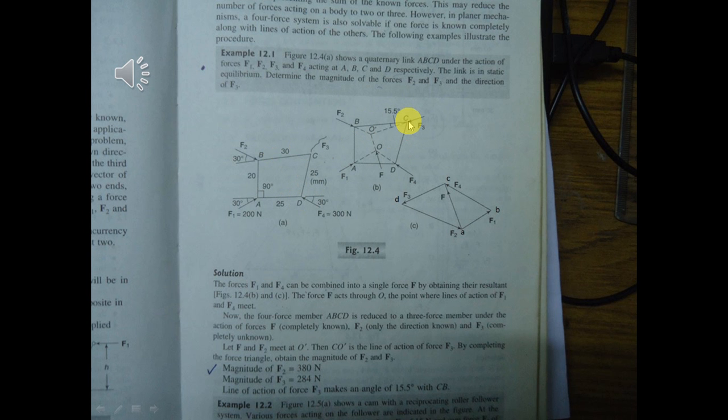Fine. Now, since we do not know the magnitude and direction of F3, we know only the direction of F2. So draw F2 based on the given data, that is 30 degree. When you extend this from here, it must be 30 degree. And similarly, you can mark the direction of F1 as well as F4. Now here, extend F1 and F4 such that they meet at a point O. Now, based on this, we have to draw what we call a force polygon.